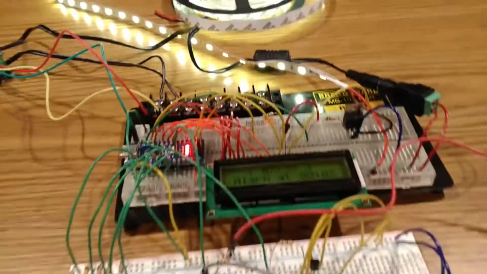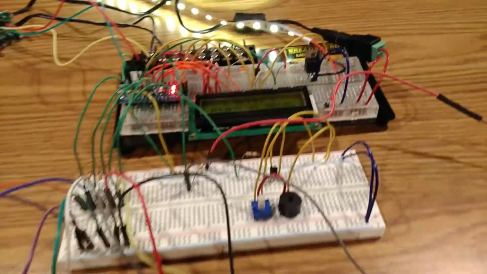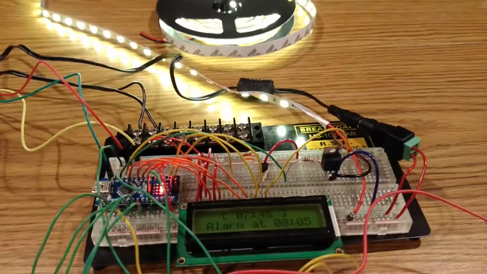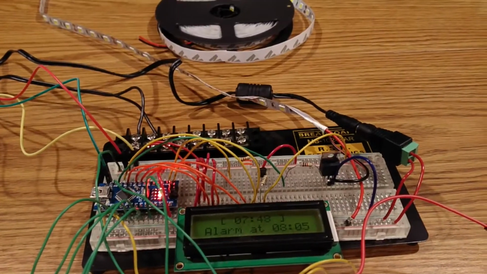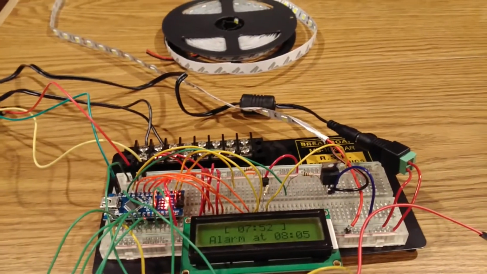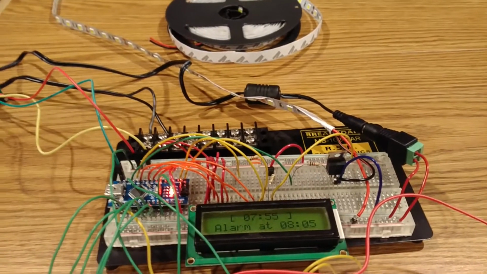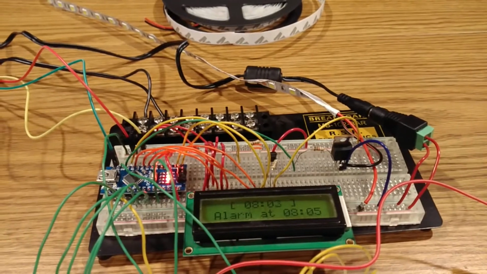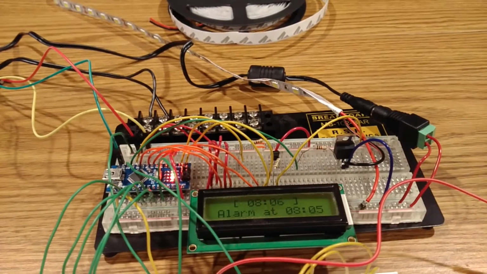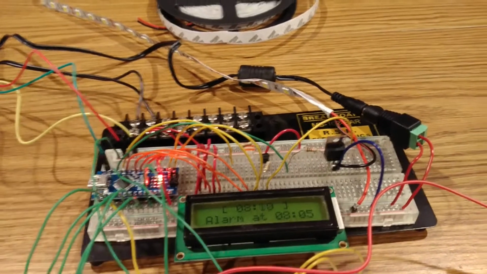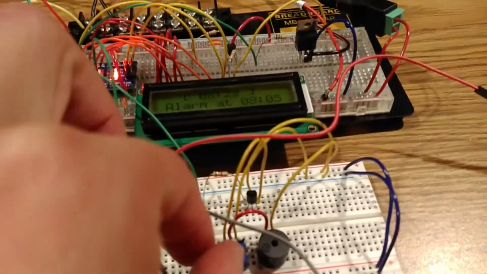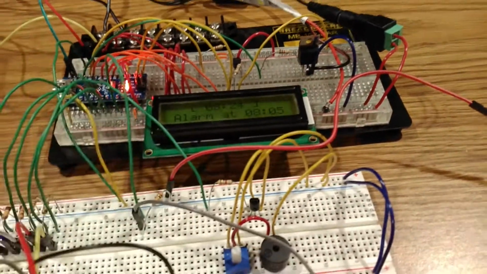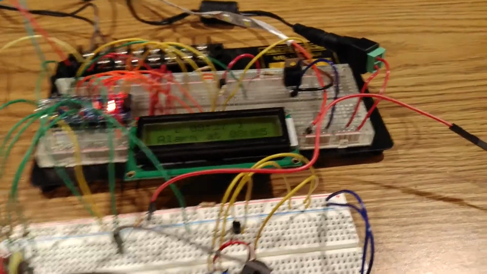So what you can do is use this alarm button to also exit early. We're not yet at 8:05, but I can press the button, which I just did now, and then the LEDs will shut off and the alarm will no longer trigger at 8:05. So once we get to 8:05, no buzzer will go off, and we'll just go back to normal operation. With that, here's the buzzer. I just got a little potentiometer. You can change the volume if you want it to be quieter, or right now it's at max volume.